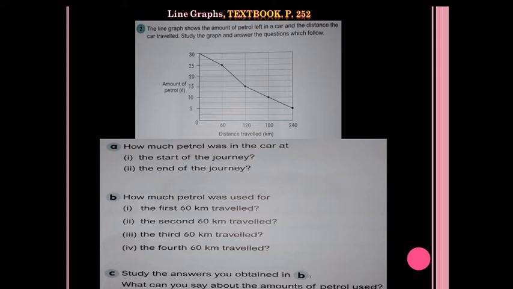Open your textbook, page 252. Number 2, the line graph shows the amount of petrol left in a car and the distance the car traveled. Study the graph and answer the questions which follow. This is the graph and the question. Part A, how much petrol was in the car at number 1, at the start of the journey? Here it is, the start, still 0, and the amount of petrol is 30 liters.